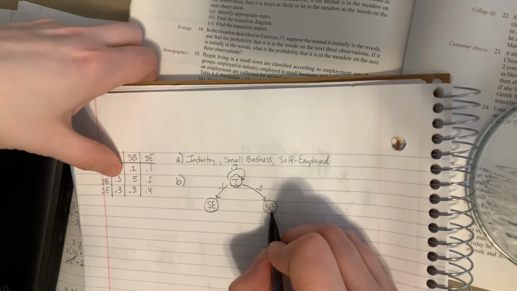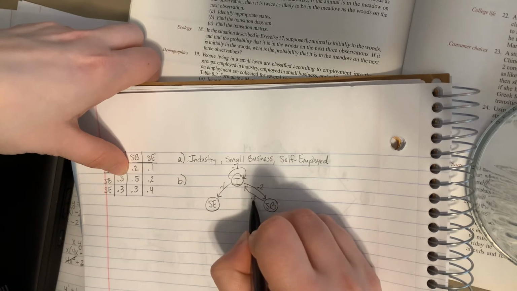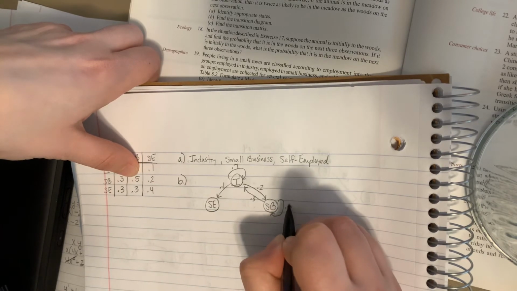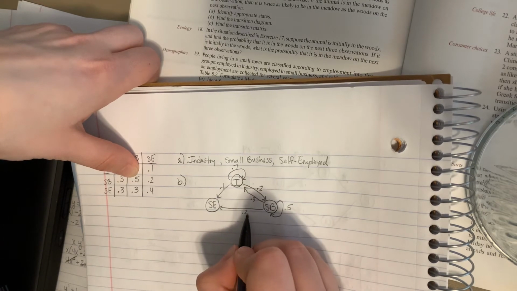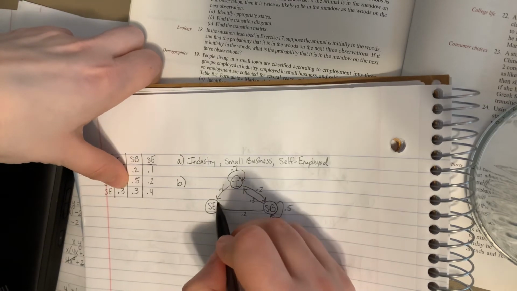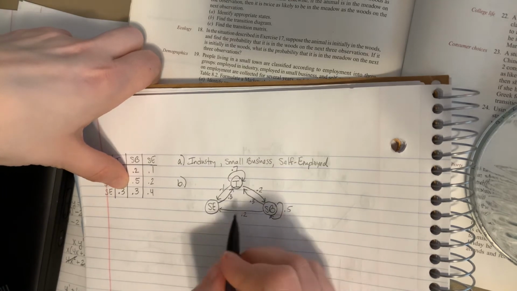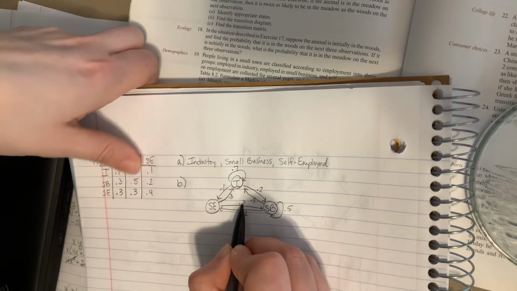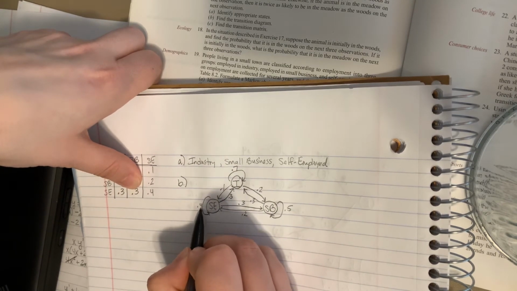Small business to industry, this direction, was 0.3. Small business to small business, right back to itself, was 0.5. And then small business to self-employed was 0.2. Self-employed to industry, so this direction, was 0.3. Self-employed to small business was 0.3. And self-employed right back to itself was 0.4.